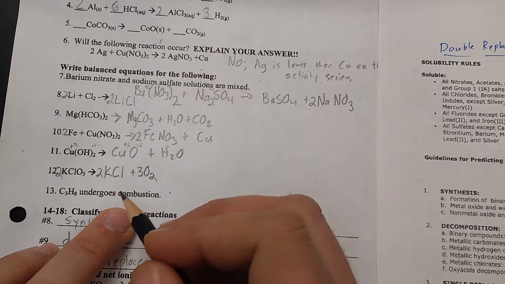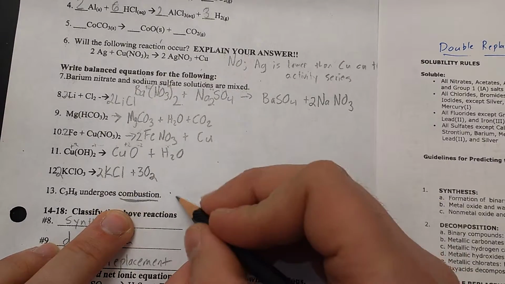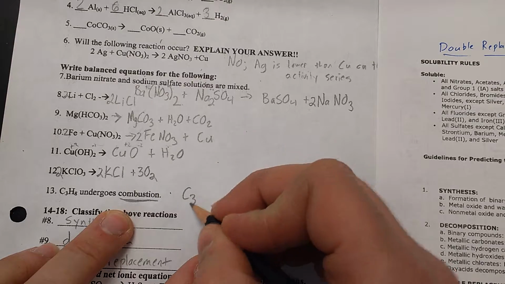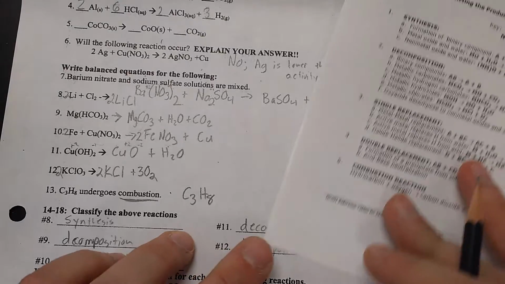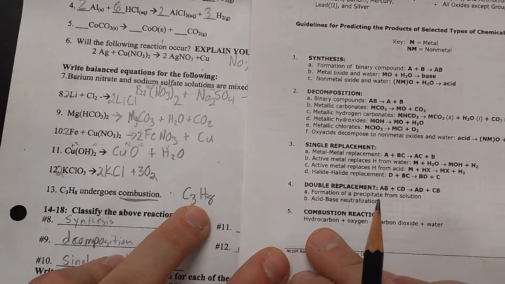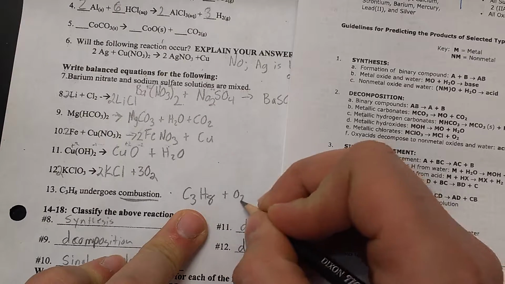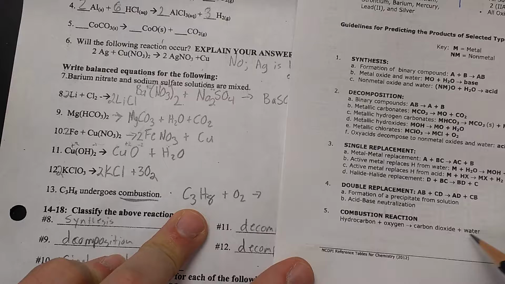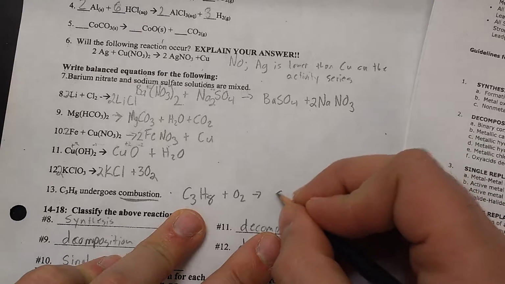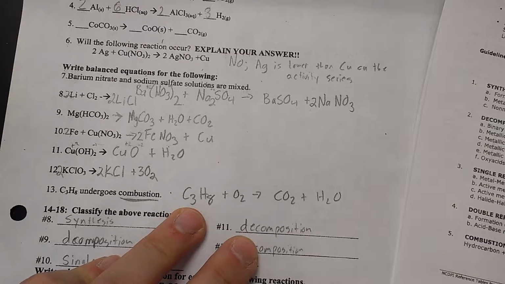Number 13, this is combustion, because it says this undergoes combustion. So we take C3H8. And a combustion reaction says this hydrocarbon reacts with oxygen. So we're going to have to add in oxygen. And it makes carbon dioxide and water. So I'm going to write carbon dioxide and water. That's all there is except for balancing.